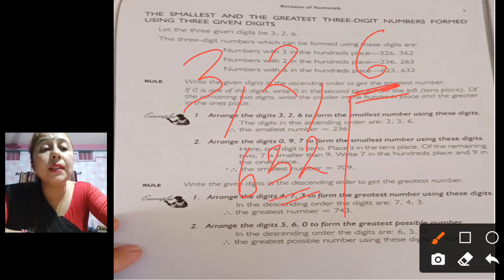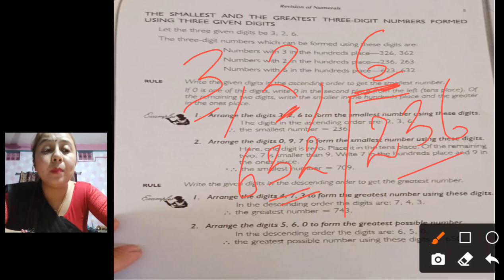By using the same digits, if you have to make the smallest number, you will choose the smallest digit for the hundreds position, then the next larger one, and at last in the ones position you will choose the largest. So in this way you will make the smallest number from the given digits. So in this chapter you will also learn to form the greatest 3-digit number, the smallest 3-digit number and many more 3-digit numbers using the given digits.